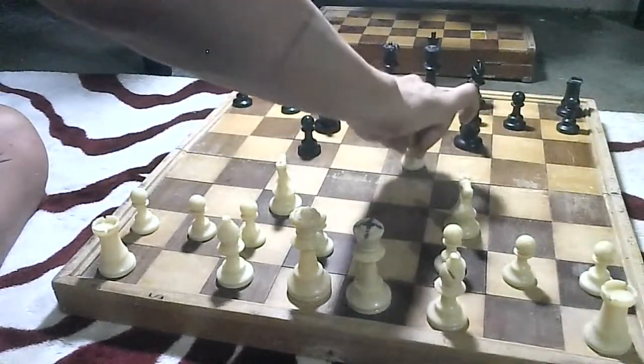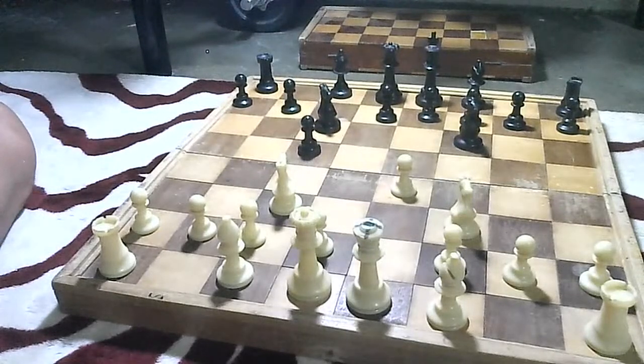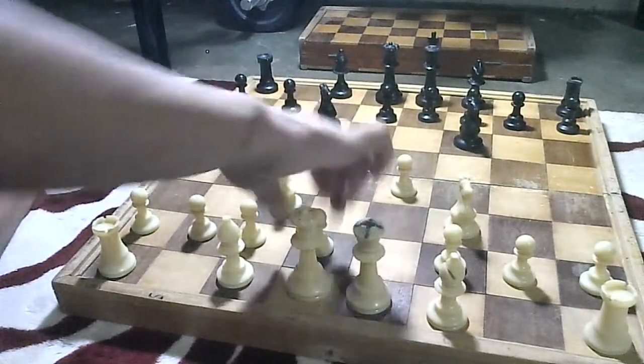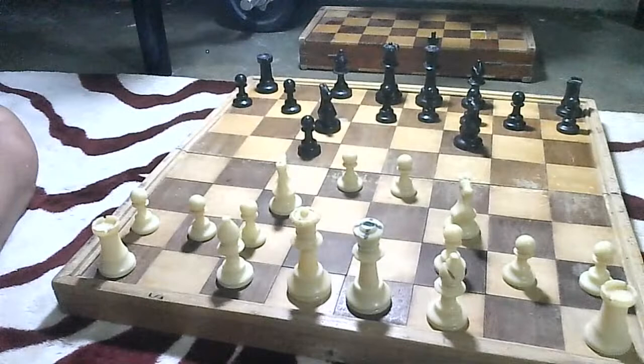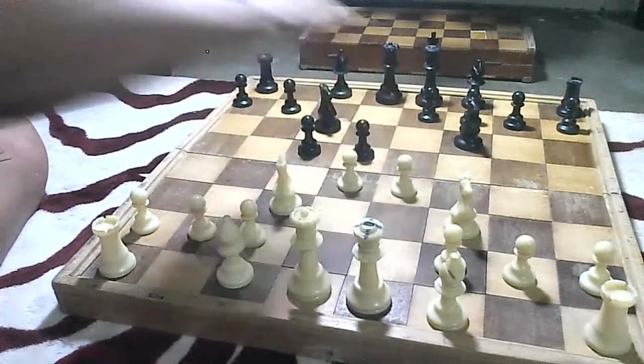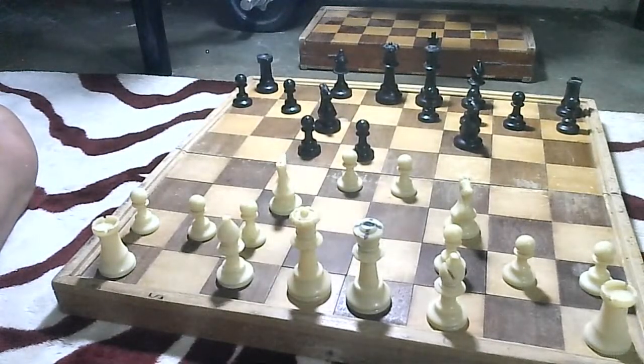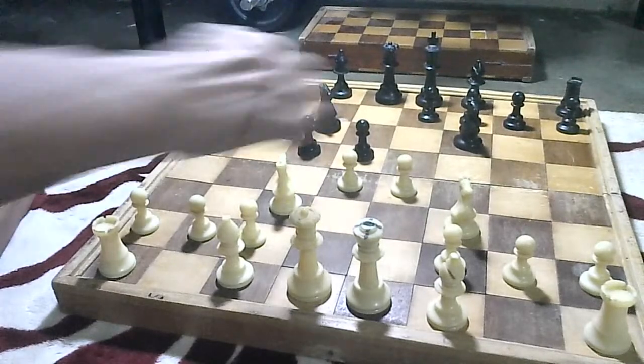And the second option, D4, then D5. So in this position of Rubinstein variation. Okay, next.